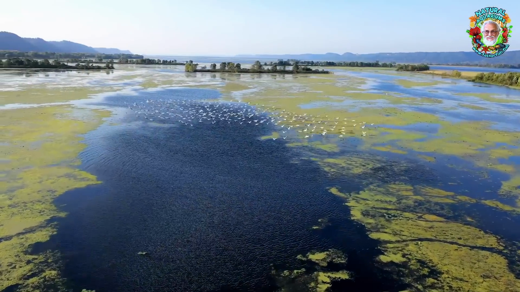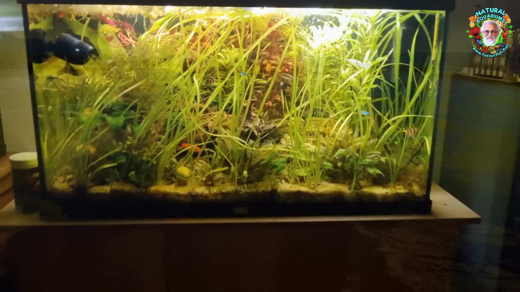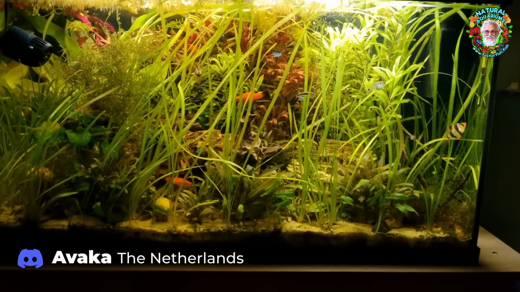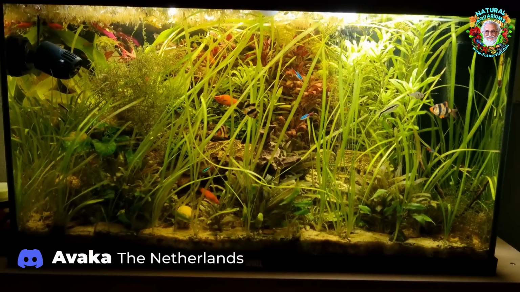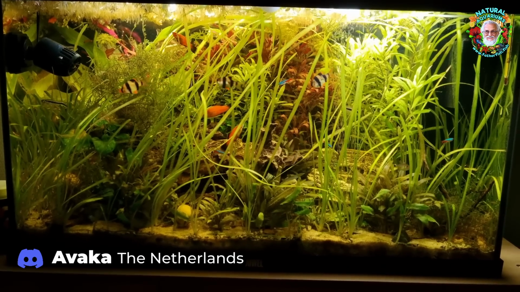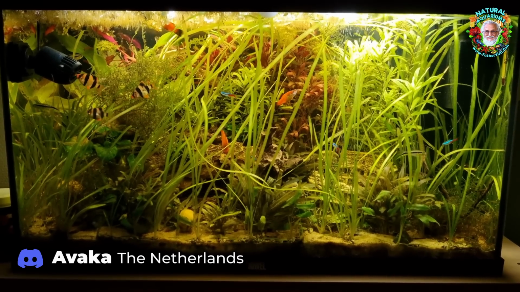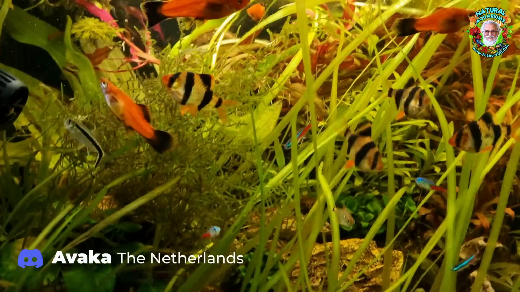Everything. Nothing is excluded from that, much less your little aquarium that you're trying to give the opportunity by bringing natural resources into it.